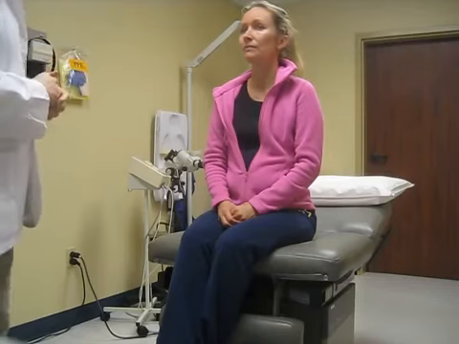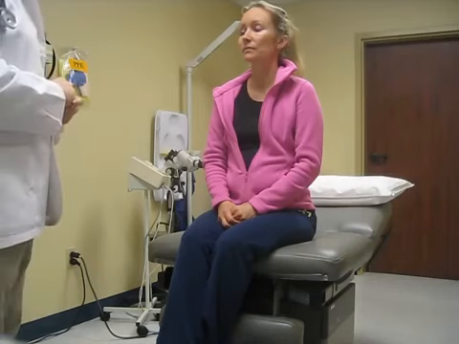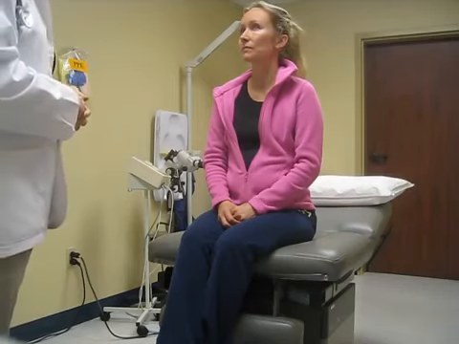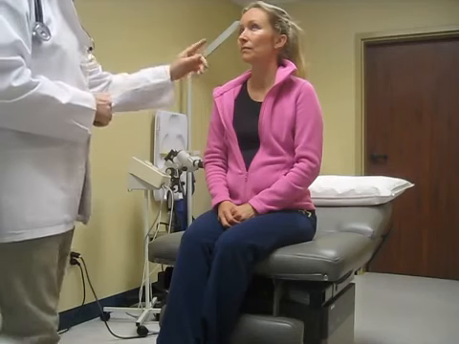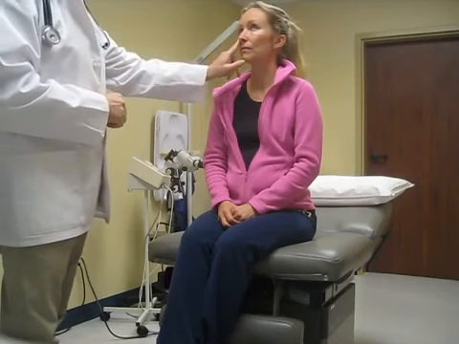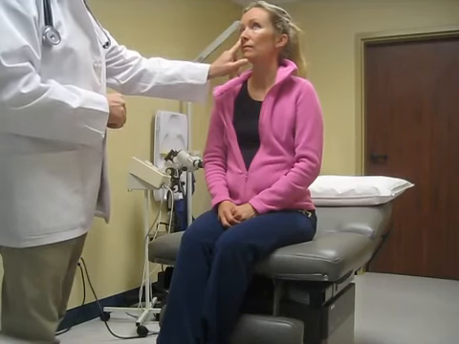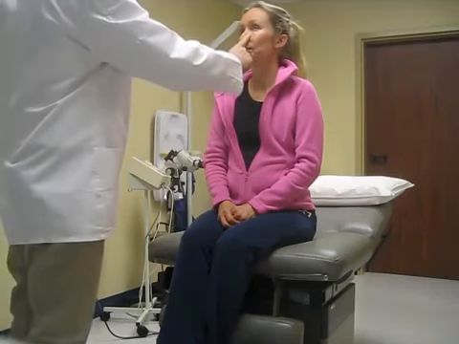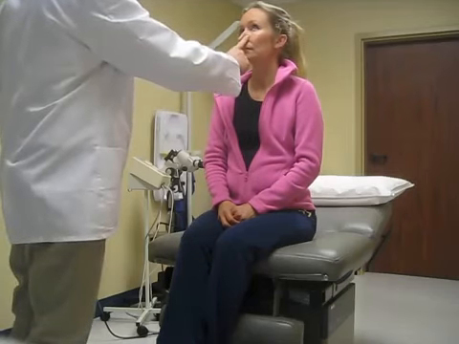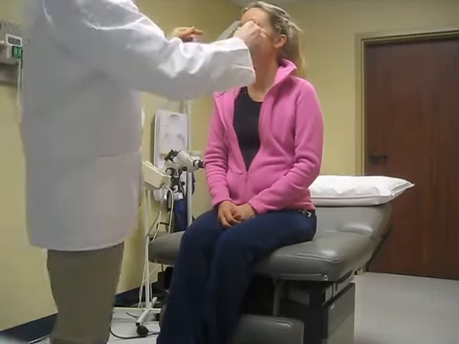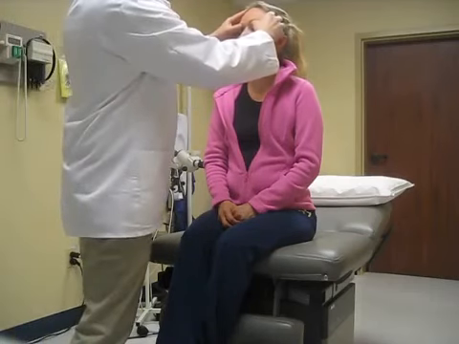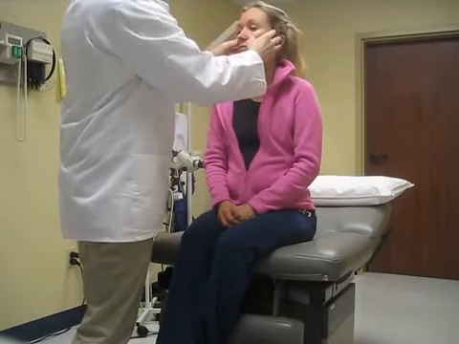I'm going to inspect that the nose is straight and in the midline position, and it is. I'm going to assess for nasal patency. So I'm going to go ahead and occlude this nostril. Go ahead and breathe out the other one. Everything okay? Good. I'm going to occlude this one. Breathe out the other. Everything's okay? Yes. Good. I'm going to palpate the frontal and maxillary sinuses. Any tenderness in there? No.